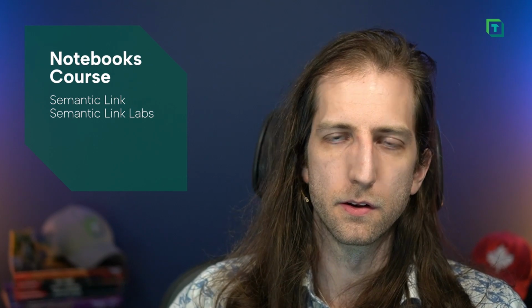And tools in Fabric help make that possible. And we'll talk about two of these tools in this course, semantic-link and semantic-link-labs, which are packages in Python exclusive to notebooks in Fabric, which allow you to be able to do more and improve your efficiency and your productivity. But we'll talk more about that in the later modules.